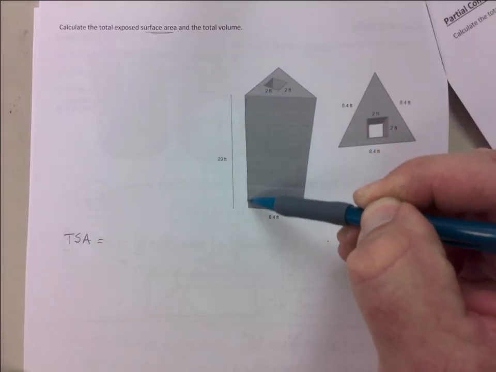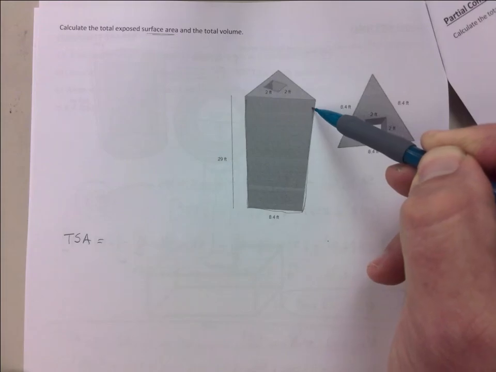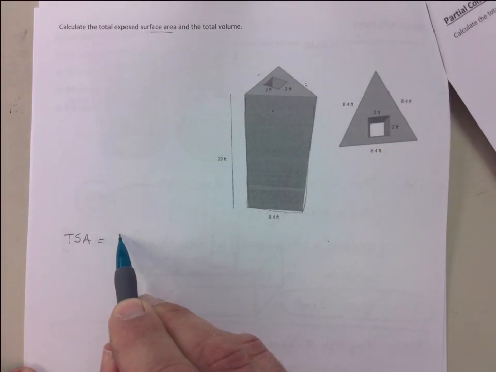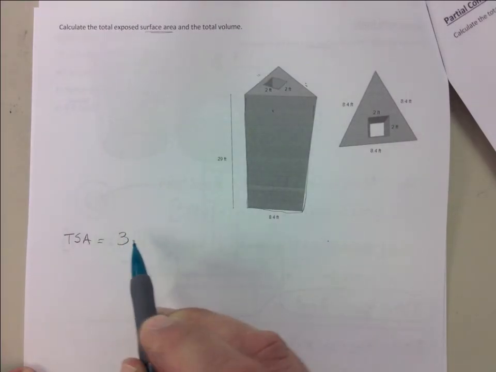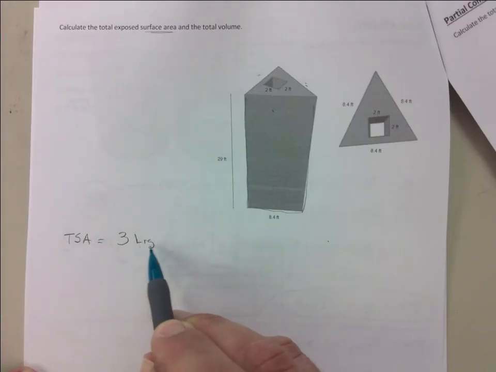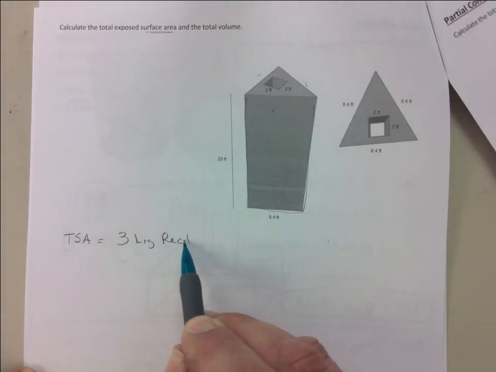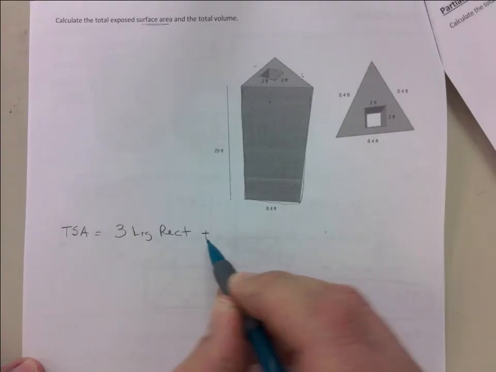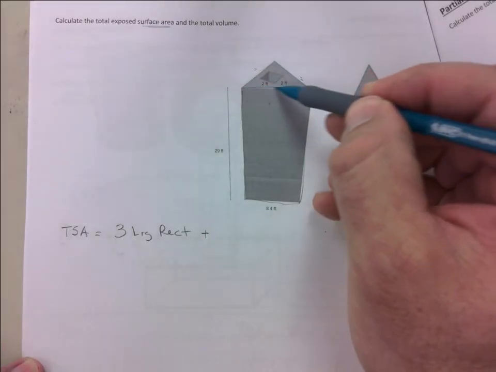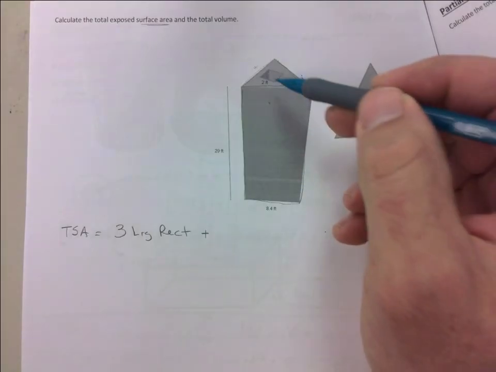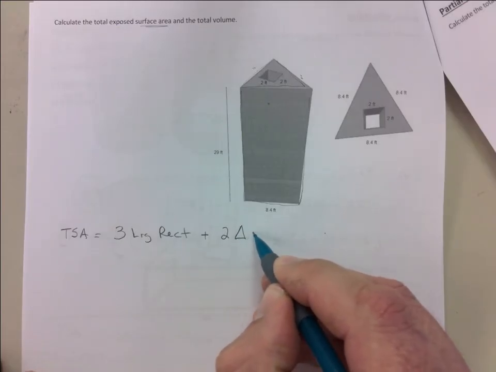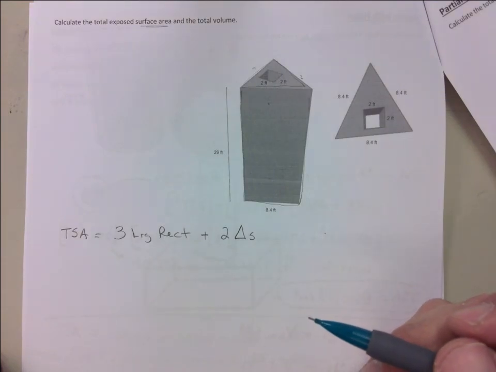How many of these do we have? These are rectangles, right? How many of those do we have? 3. So how about we say this? 3 large rectangles. Okay? Plus, what is at the top and what is at the bottom here? 2 triangles. Okay.